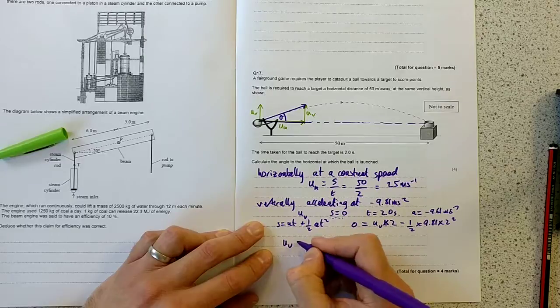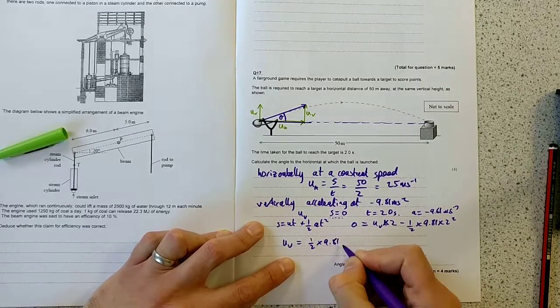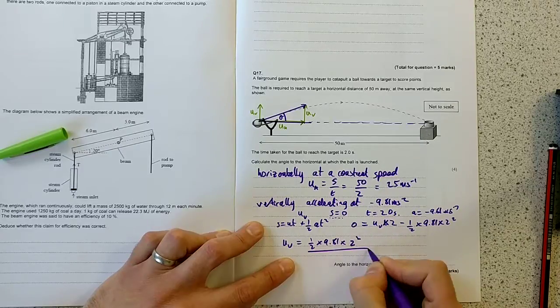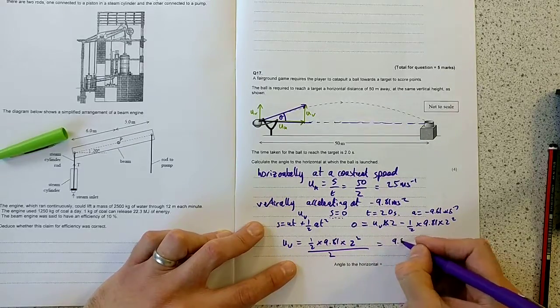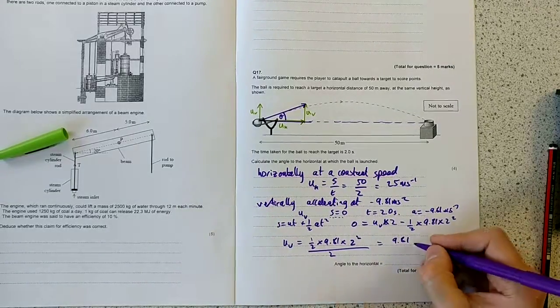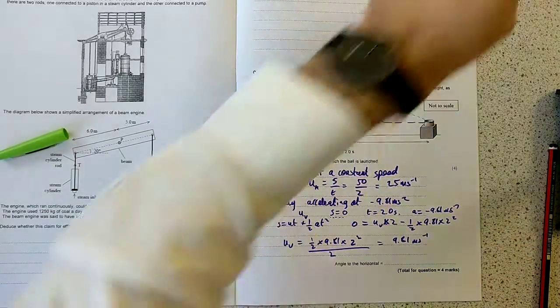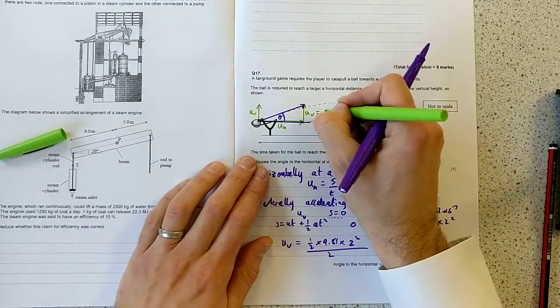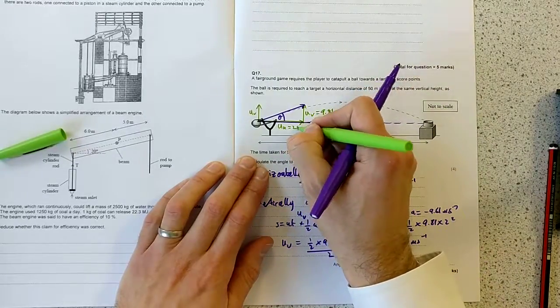So u vertical is actually a half times 9.81 times 2 squared, all divided by 2, which is actually 9.81 as our vertical velocity. So now we've got the vertical velocity here is 9.81 and the horizontal velocity is 25.